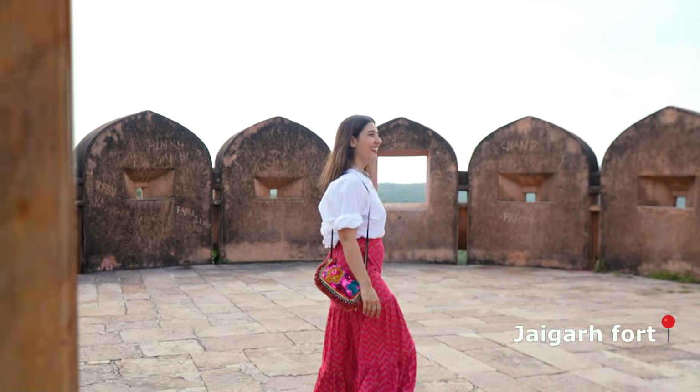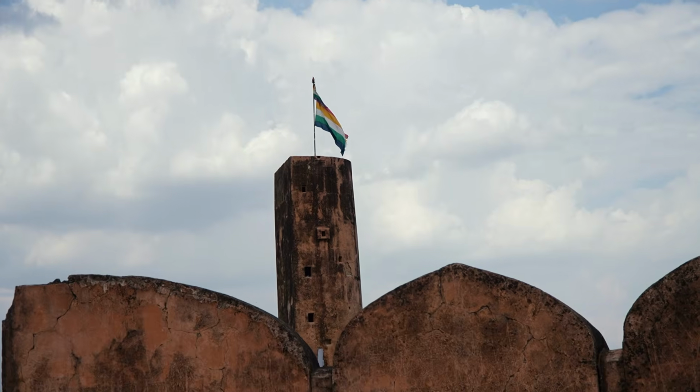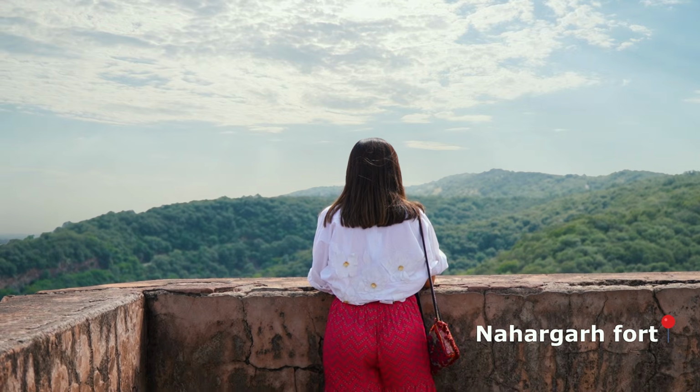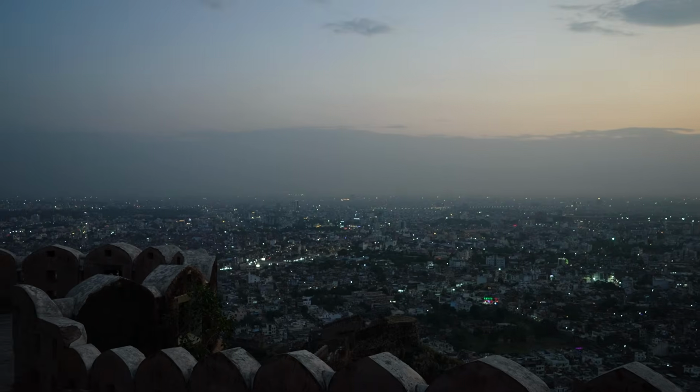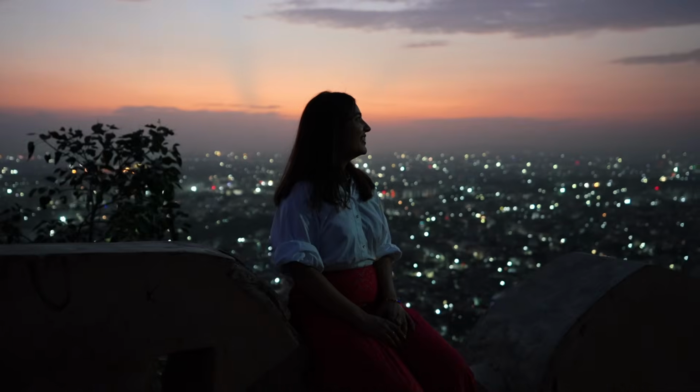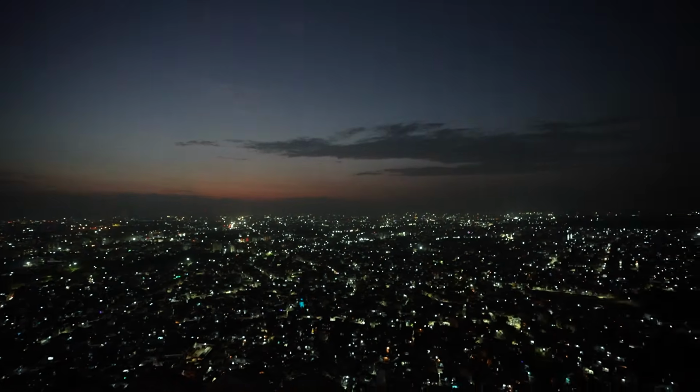Next, we head to Jaigarh Fort, and believe me, this was my favorite place for the gorgeous vistas that we are surrounded with. And after here, we head to Nahargarh Fort for a beautiful sunset. And don't forget to wait till it gets fully dark, because what's better than ending your day with these eclectic city lights?